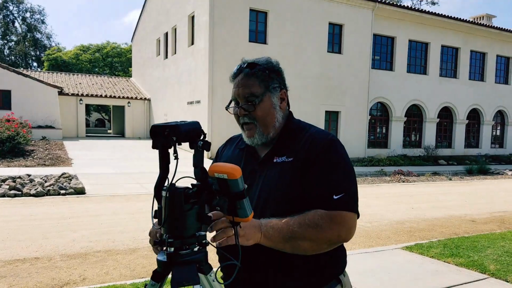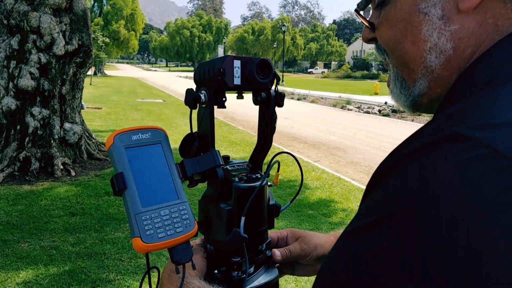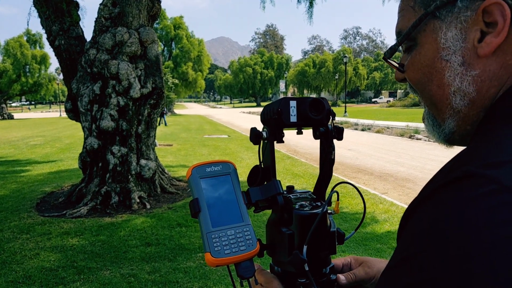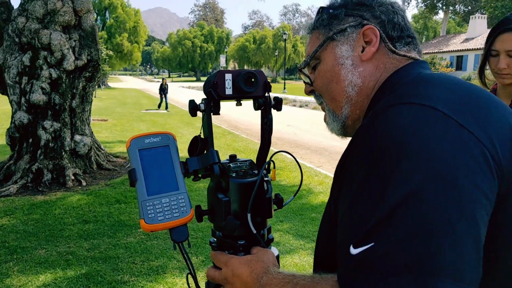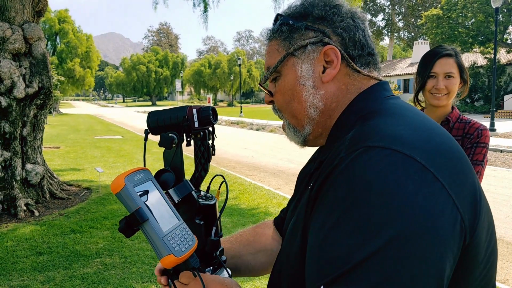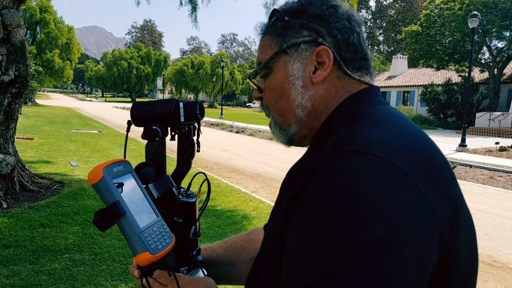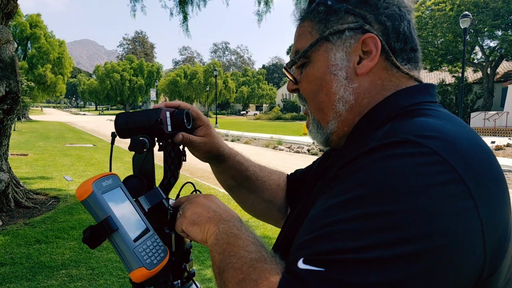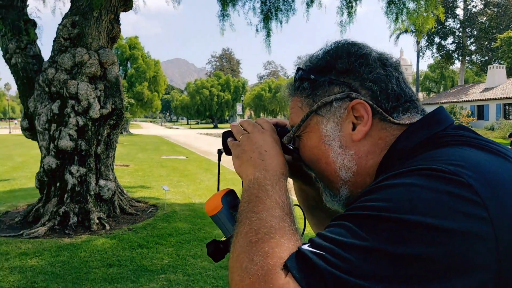So what I'm going to do now is go through my leveling procedure. I'm just doing this for practice. I'm going to turn this baby back on. Do my little index here. Get the zeros blinking. There's my target there.